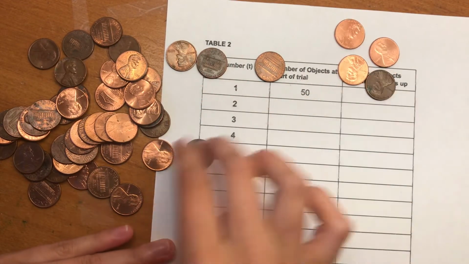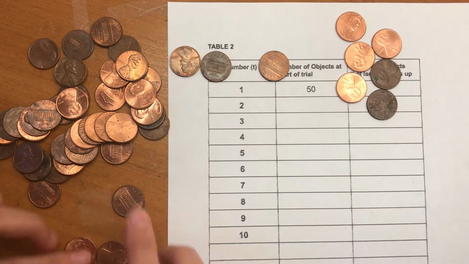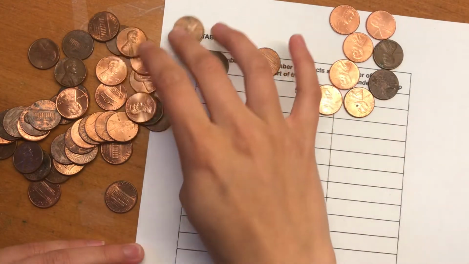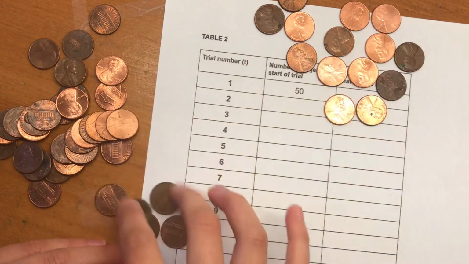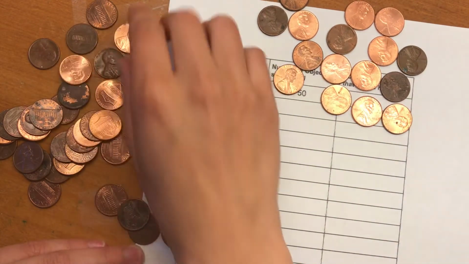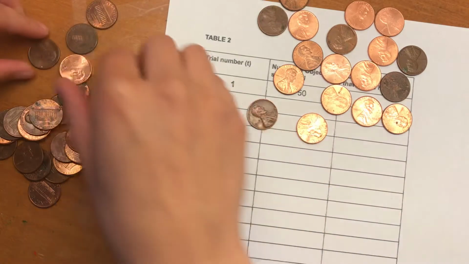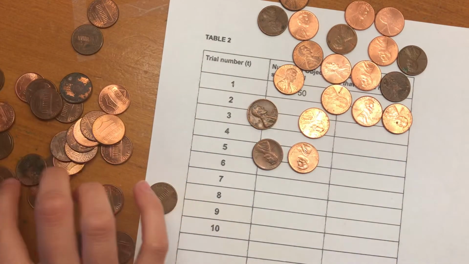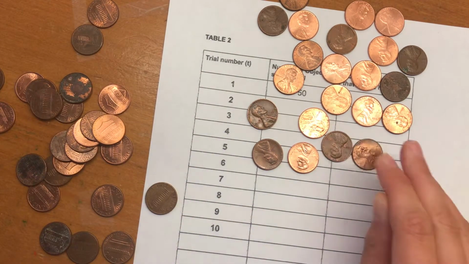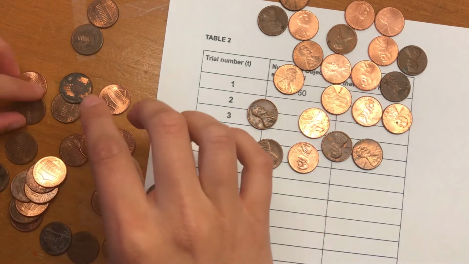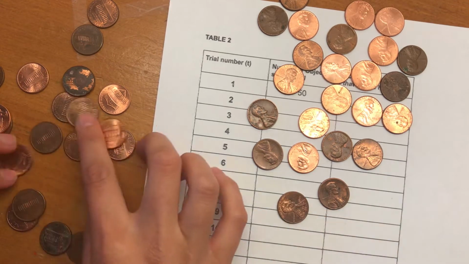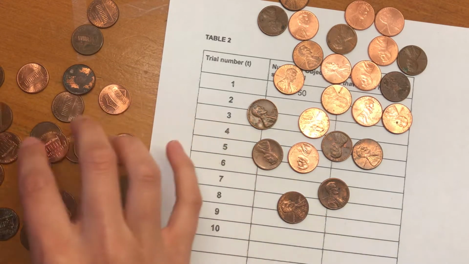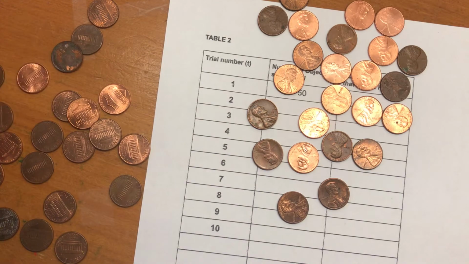So 2, 4, 6, 8, 10, 12, 14, 16, 18, 20, 22, 23, 24. Okay, so I've got 24 coins removed.